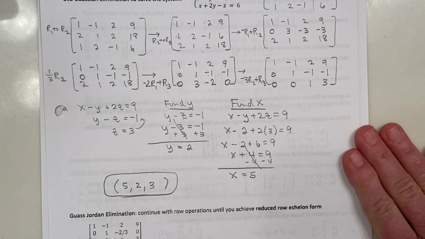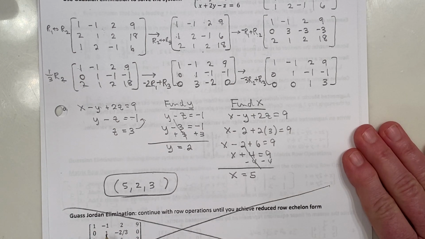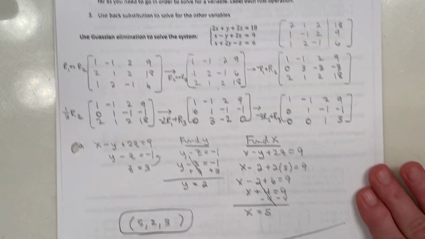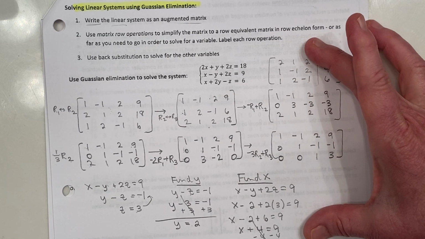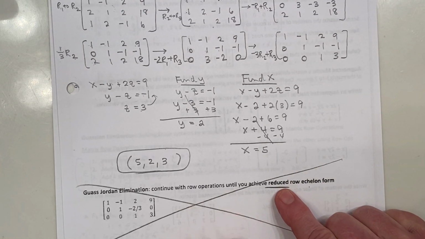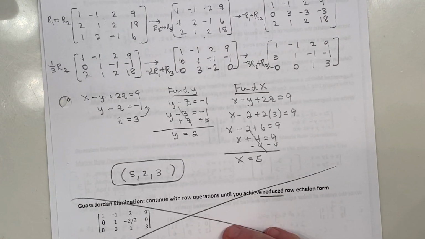All right, this last example we're not going to look at and do, because we would have to take this matrix right here and change it to reduced row echelon. And this is already enough. Changing to reduced row echelon is just a little more challenging. So this is not necessary.